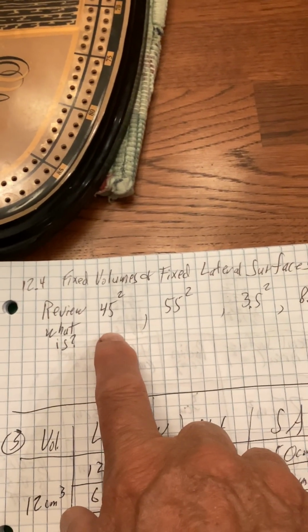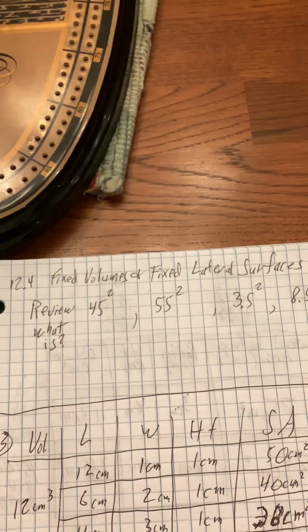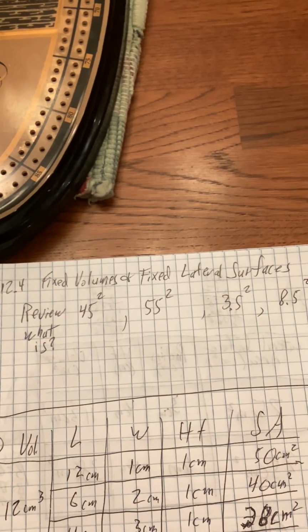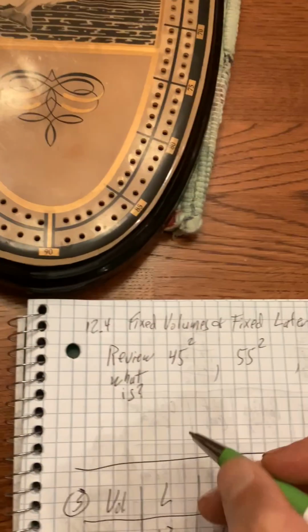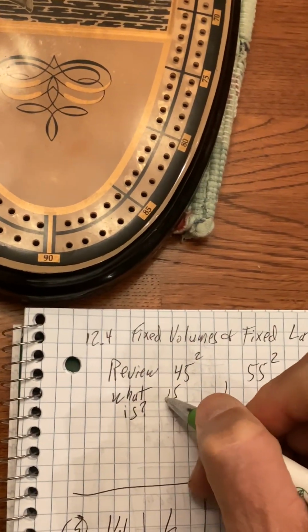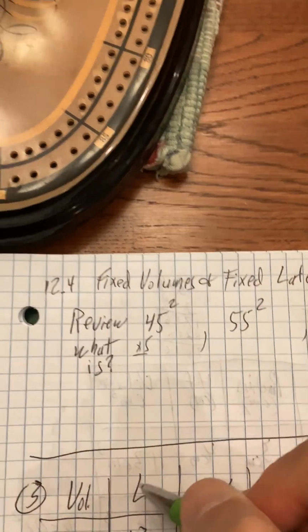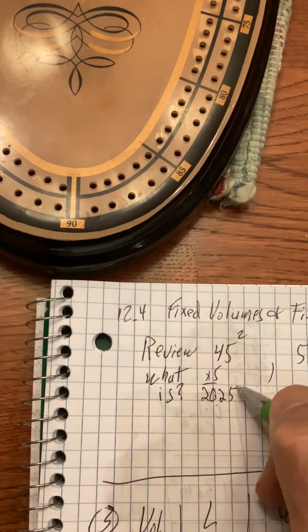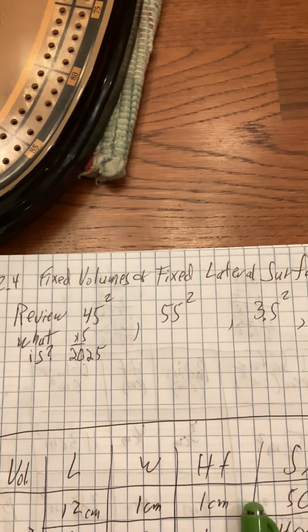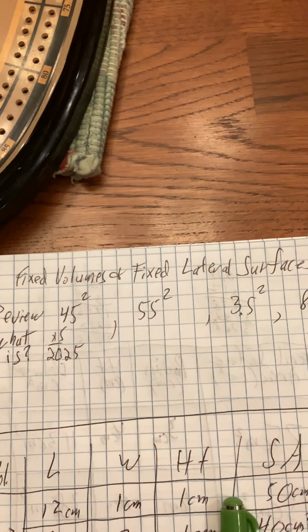What's 45 squared? I'll pause. The trick is, what's 1 more than 4? 5. What's 4 times 5? 20. And it ends in 25. So 45 times 45 is 2025.